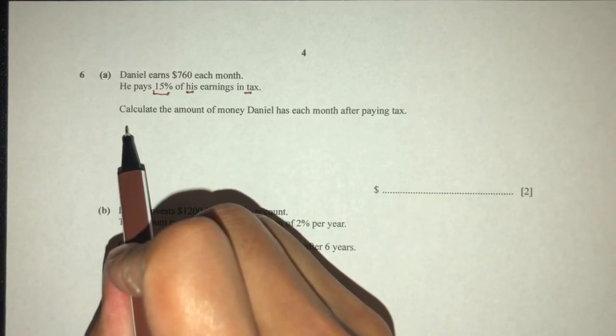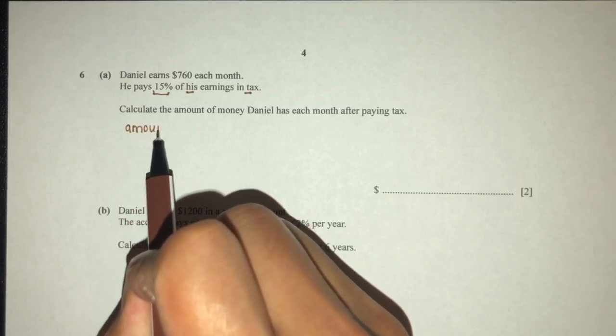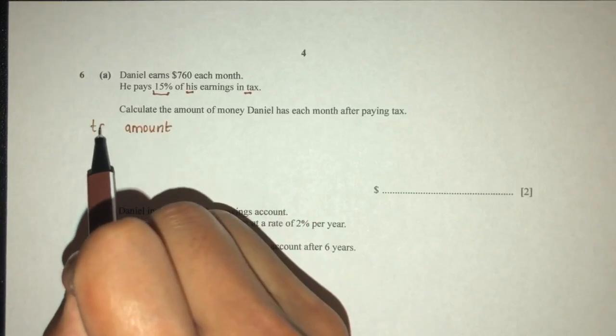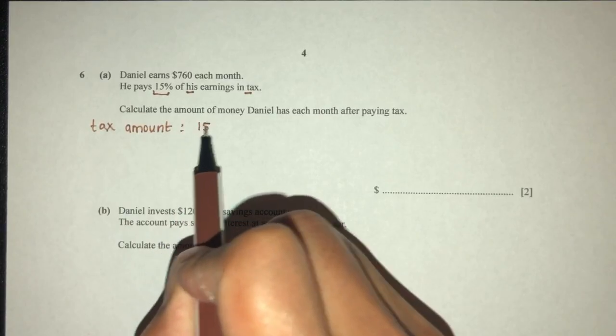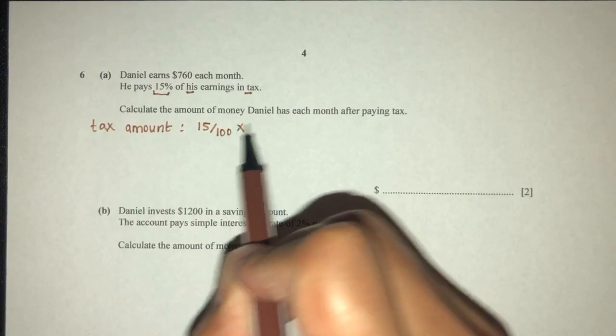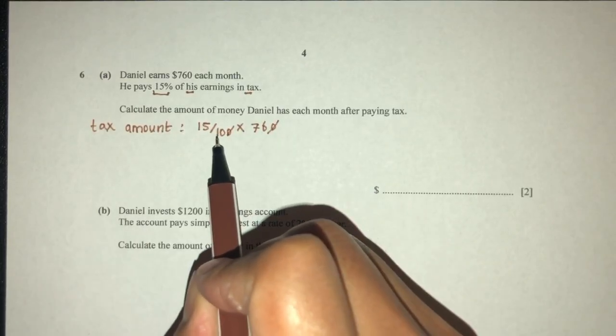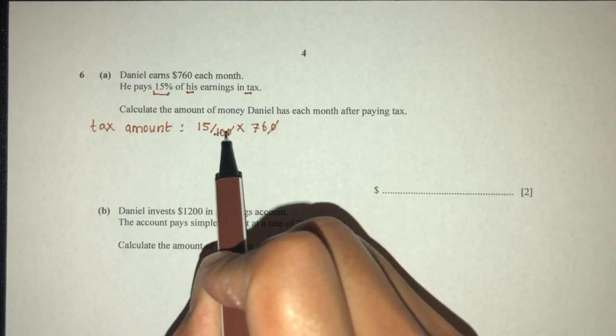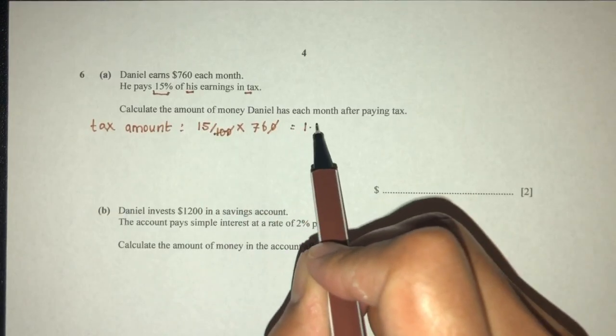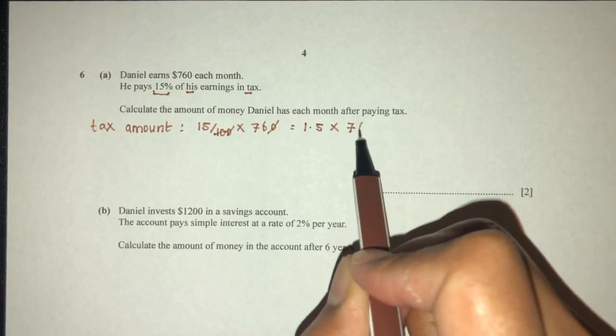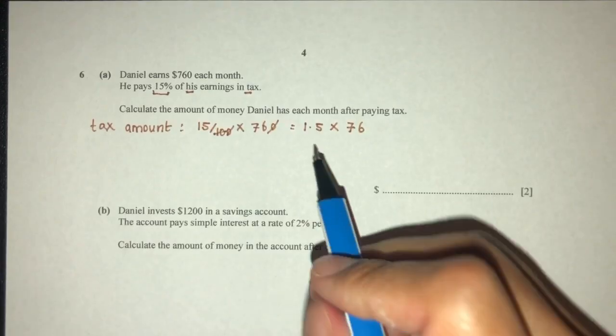So pretty easy. How much does he pay in tax? The tax amount will be 15% times his income. That will go away, and obviously we can do 15, so divide by, that will be 1.5 times 76. So we can first find this value.